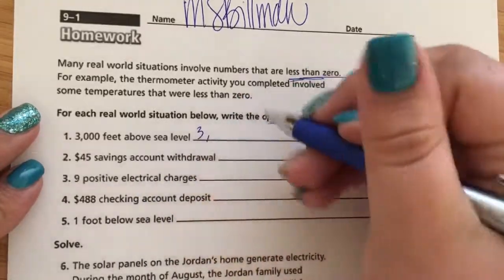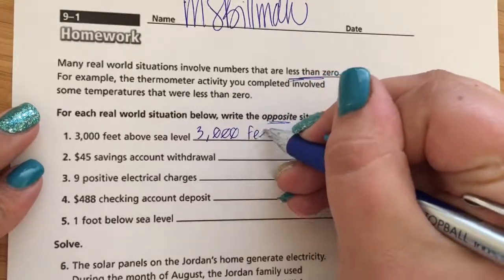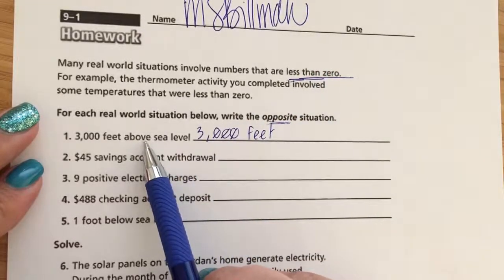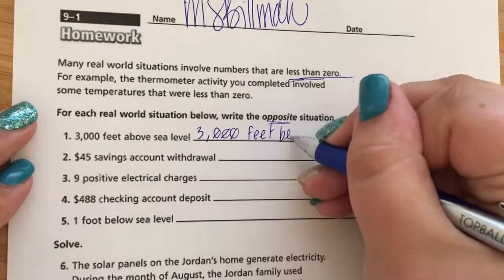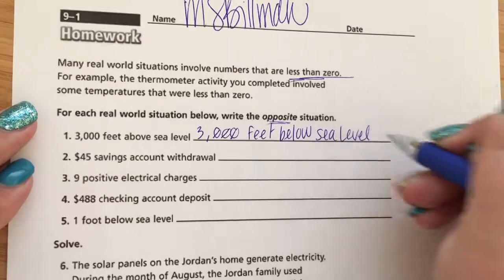So if something is 300 feet above sea level, it is now 300 feet below sea level. When I'm looking for words that are opposite, I wouldn't say feet and move to inches. That above becomes below. Think of a number line, a vertical one.